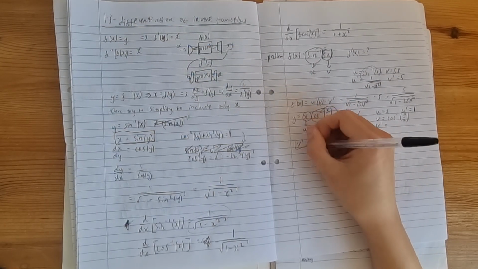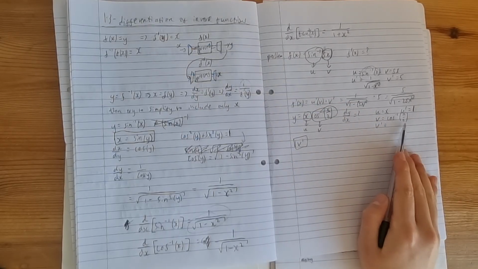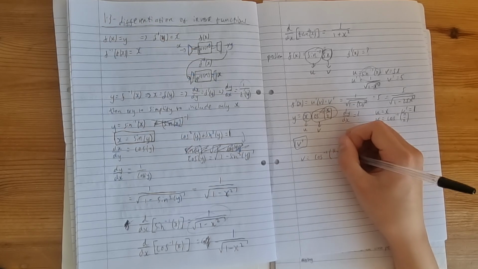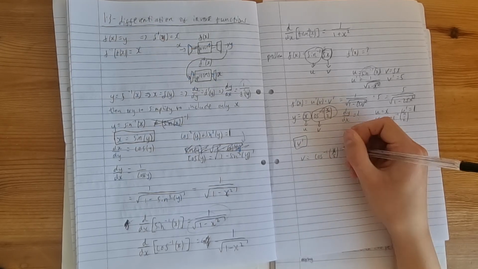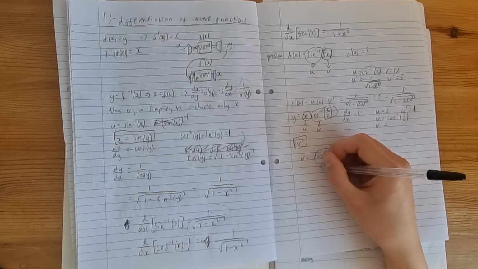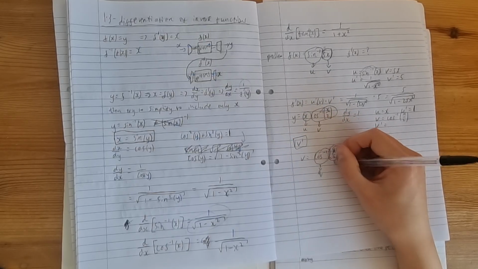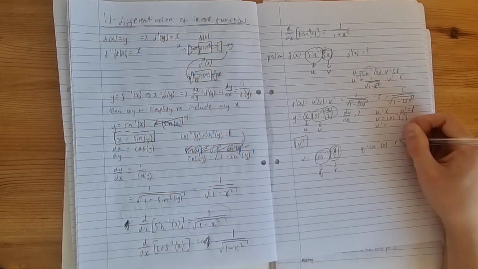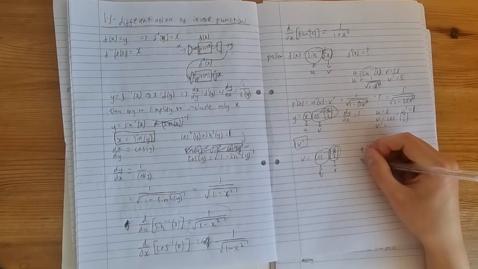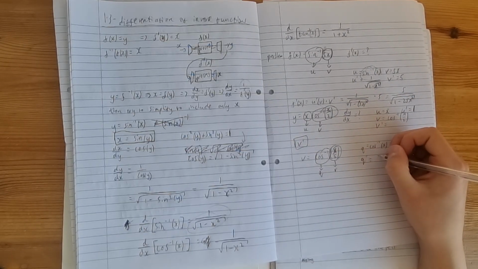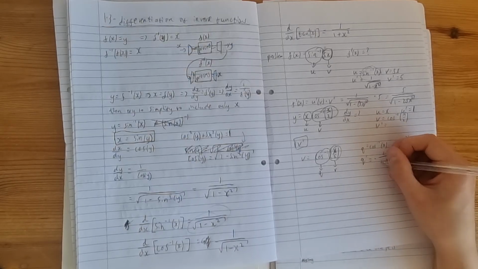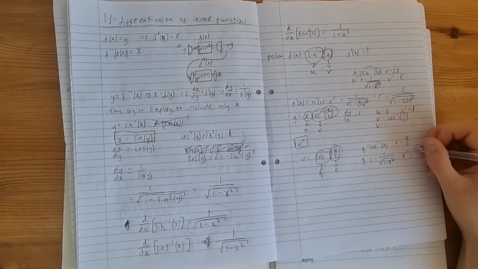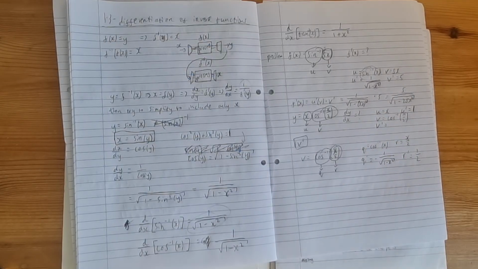Let's try and do it here. So, v is equal to cos inverse of x over 2. Now we can see that this is just chain rule, right? So we're going to name this q, we're going to name this r, so q equals cos inverse of x, r equals x over 2, q prime, so the derivative of cos inverse is minus 1 over square root 1 minus x squared, and r prime is equal to 1 over 2.